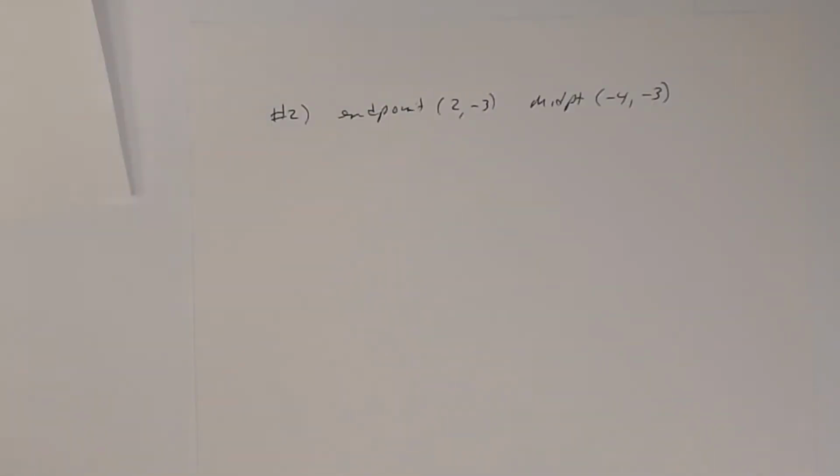Okay, let's look at another one. So it's not that bad. It looks complicated, but it really is not. So let's look at another example. Okay, so let's look at this problem.